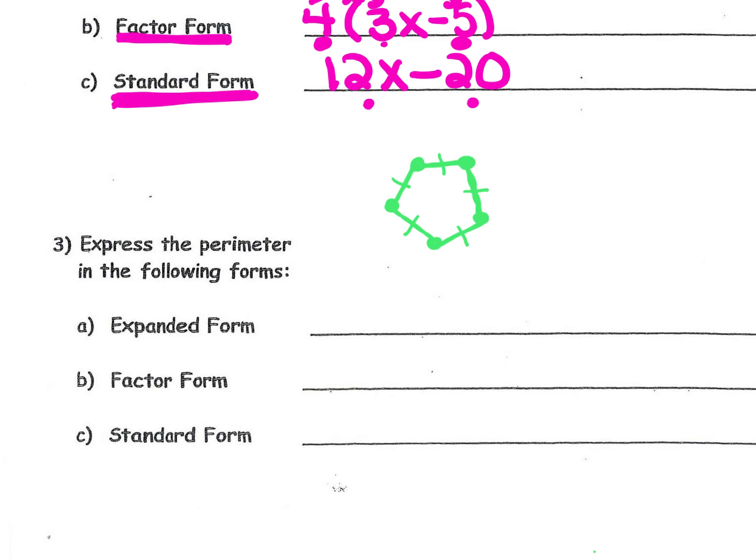Let's make the first side x minus 5. That expresses the length of this side. Well, if that's x minus 5, so are each of the other sides.